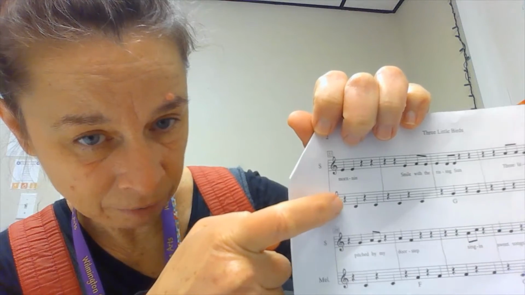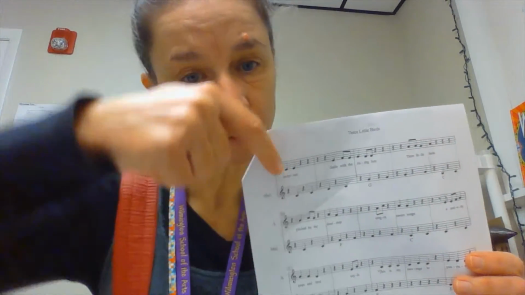The bottom staff is what the glockenspiels will be playing at the same time. So whenever you have a system, that shows you that you're going to be reading these 2 staves at the same time. The singers will be reading the top staff and singing the words, and the glockenspiel players will be reading the bottom staff and playing the glockenspiel at the same time.